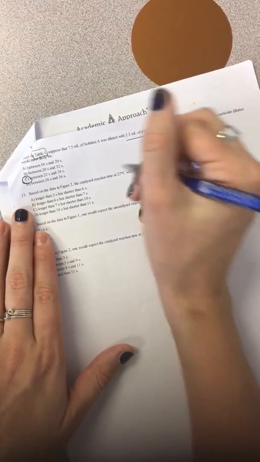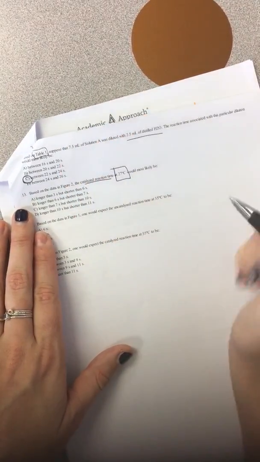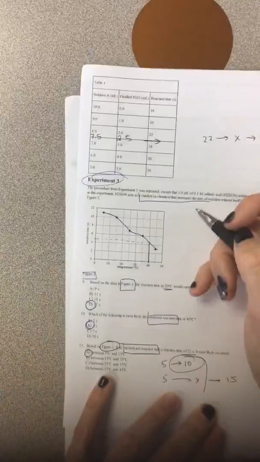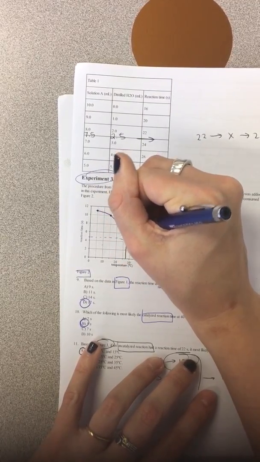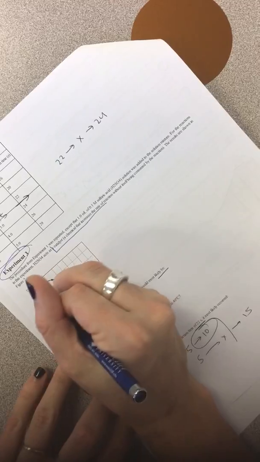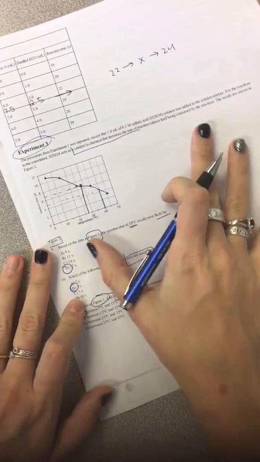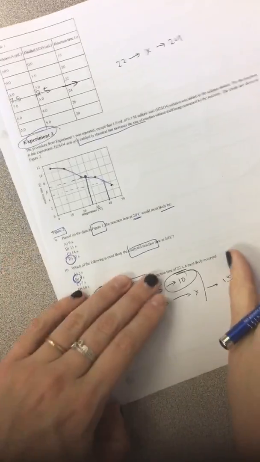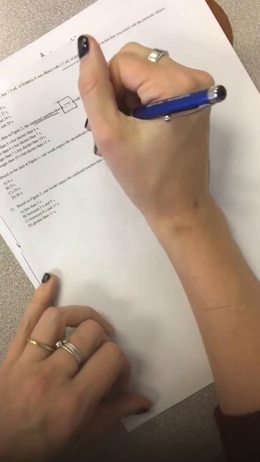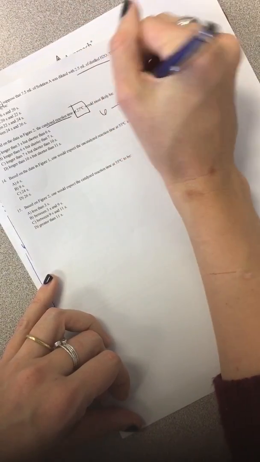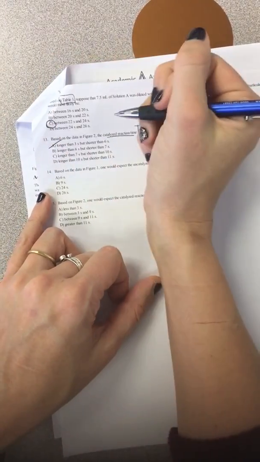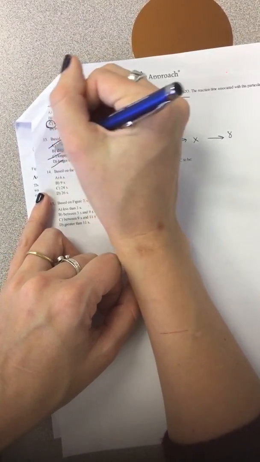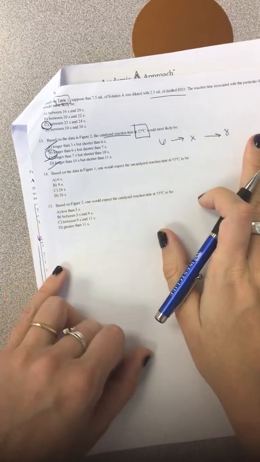Based on the data in figure 2, the catalyzed reaction time at 27 degrees would most likely be. So I'm going to go to figure 2, and I'm going to find 27 degrees, trace that up, and then go this way on my graph. That's going to be between 6 and 8. So 6, x, 8. What's the closest answer here? It's not going to be A. It's not going to be C or D, so the answer to 13 is B.